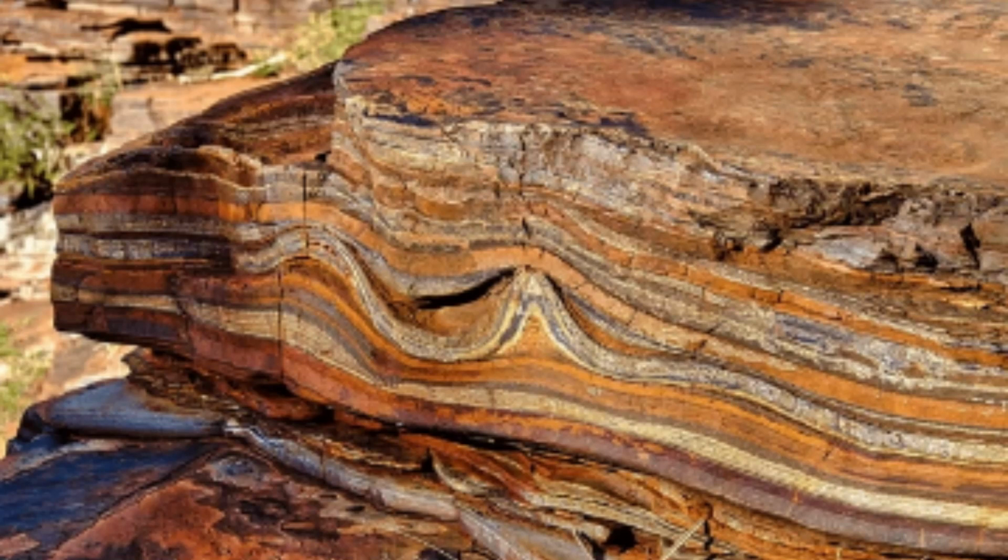This event dramatically changed the composition of the atmosphere, paving the way for the evolution of aerobic, oxygen-dependent life forms. Furthermore, banded iron formations provide indirect evidence for early microbial life, specifically photosynthetic organisms like cyanobacteria. The oxygen these organisms produced not only led to the formation of BIFs but also played a crucial role in shaping the planet's habitability.